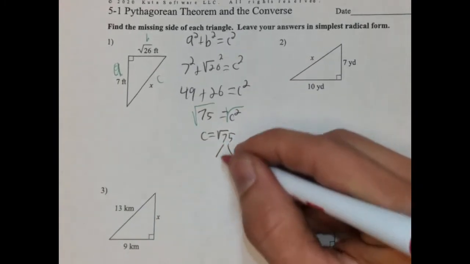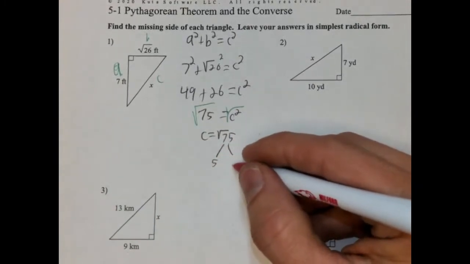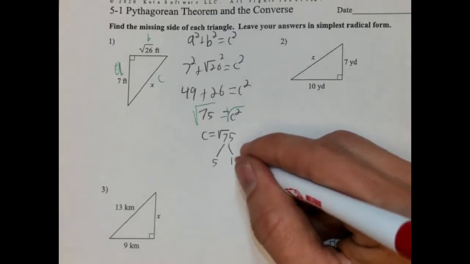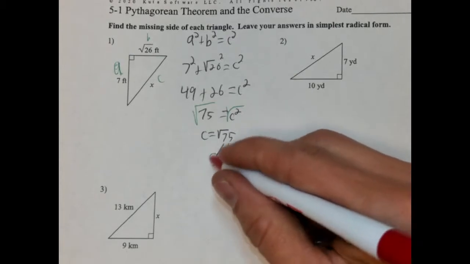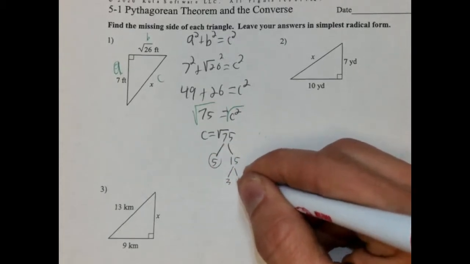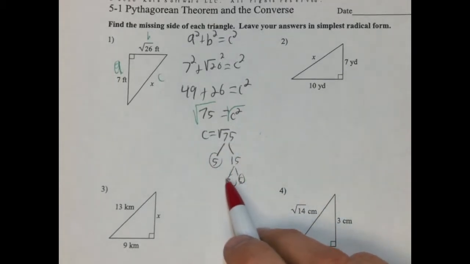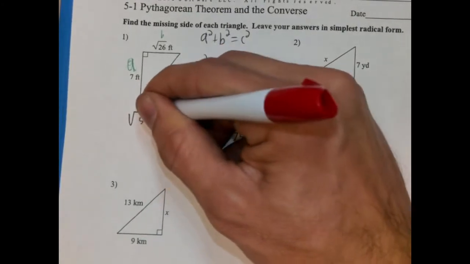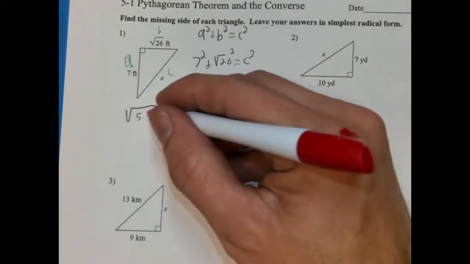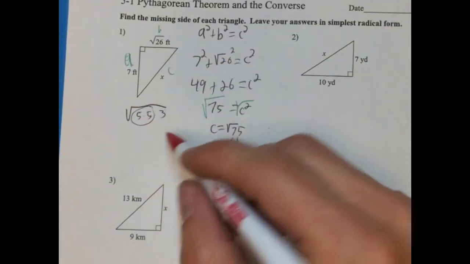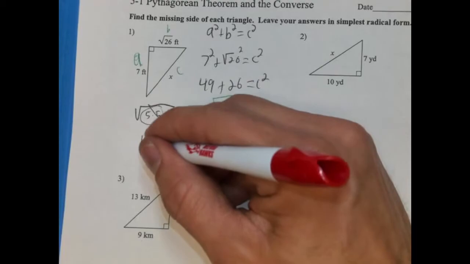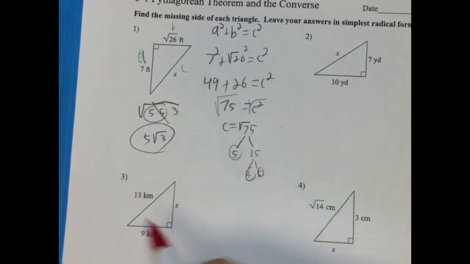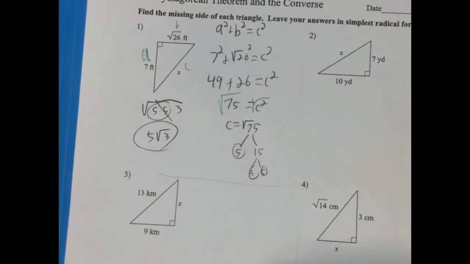So let's see, 5 and, is it 15? Yep. And then 3 and 5. So we have 3, 5, and 5. So radical 5 times 5 times 3. We list all our factors. We're looking for factors that happen twice because we're looking at a square root. So we put a 5 on the outside and 3 on the inside, so 5 radical 3 is going to be c.